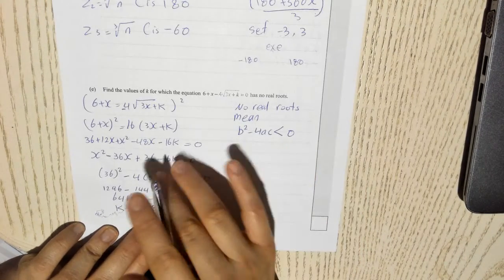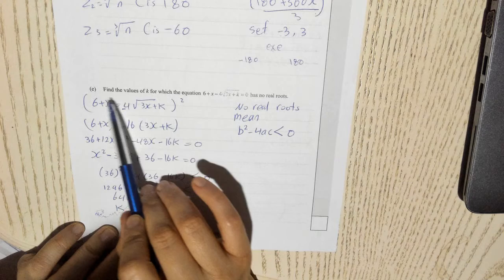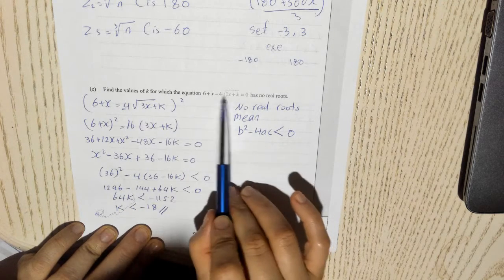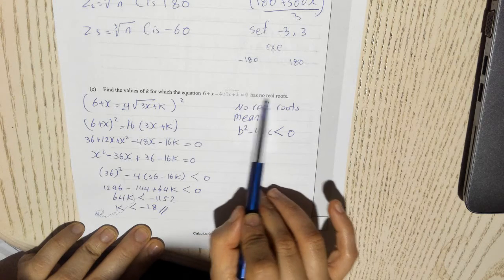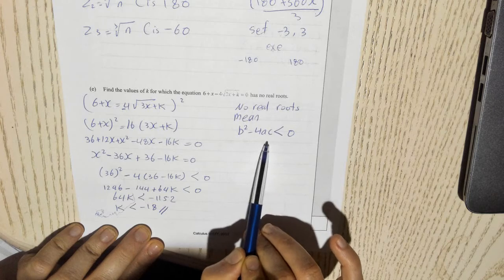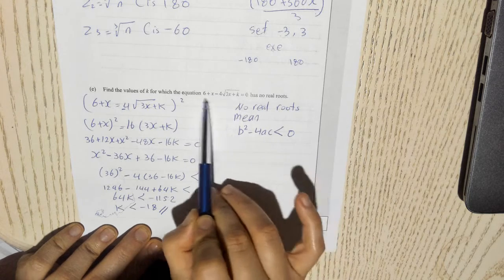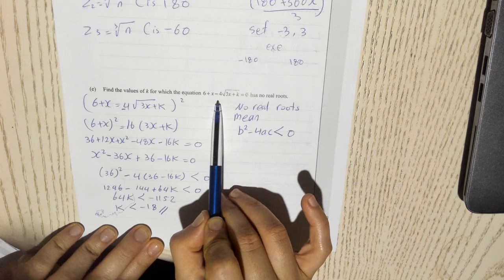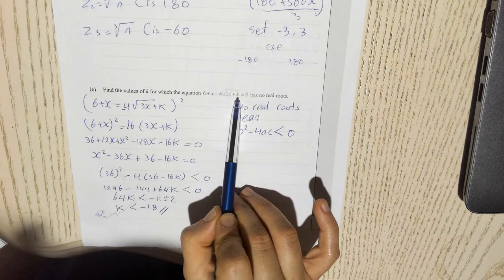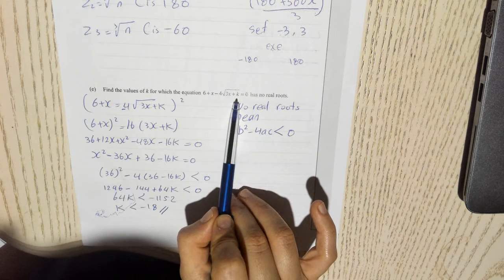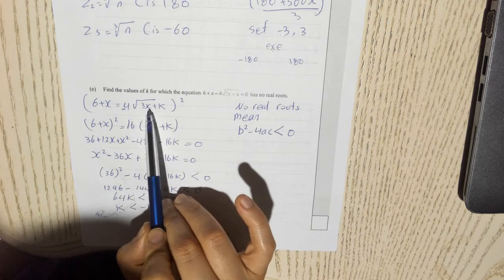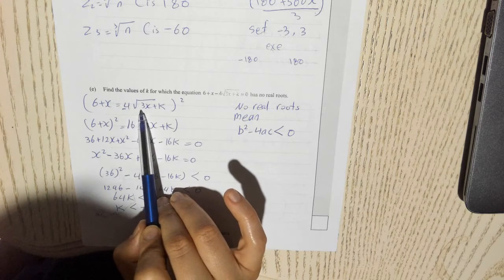Alright, now here you've got E, you need to find the value of k, which makes this equation have no real roots. When they mention no real roots, straight away you will think of b squared minus 4ac less than 0. Now you can see I don't have any quadratic, so that means I need to do something. And because I want to find the value of k, and the k is inside the square root, I need to square. But I can't square straight away. You need to have the square root term on one side of the equation. So I rearranged, got that one here.